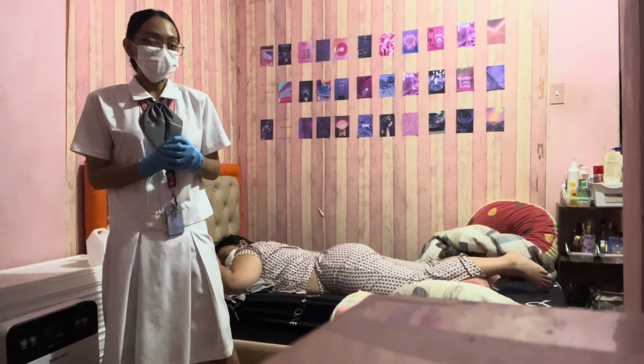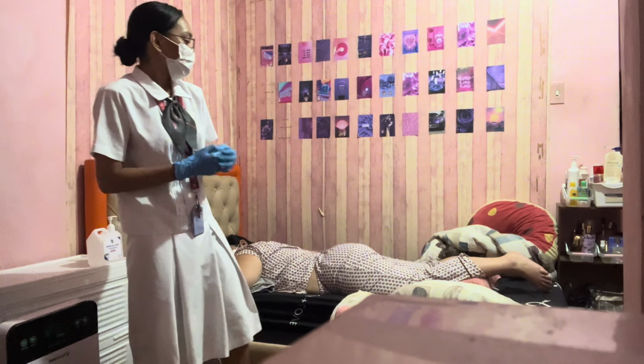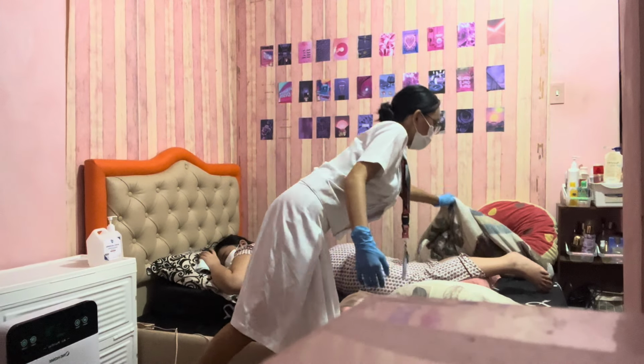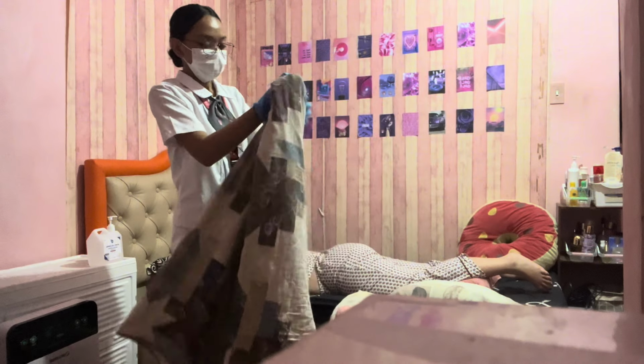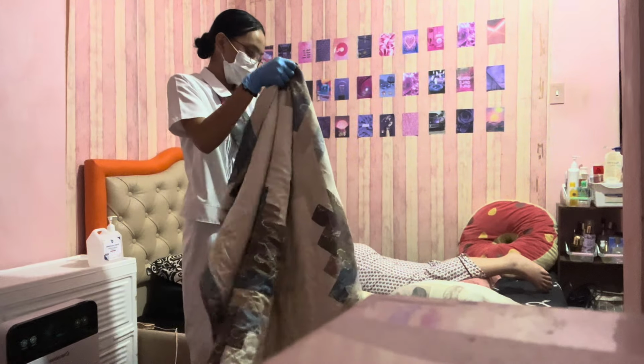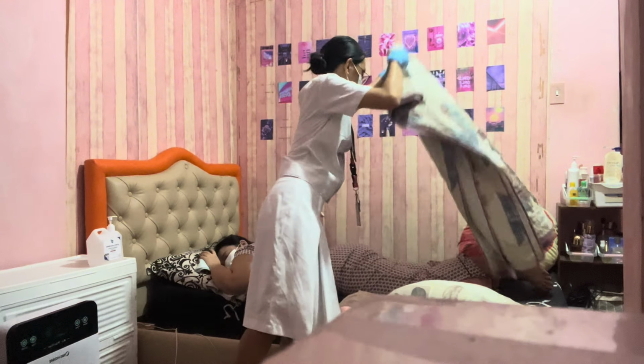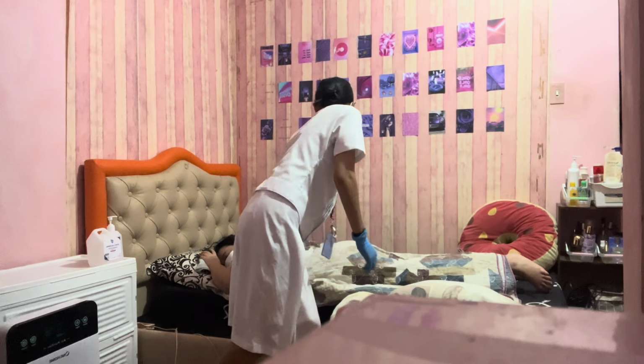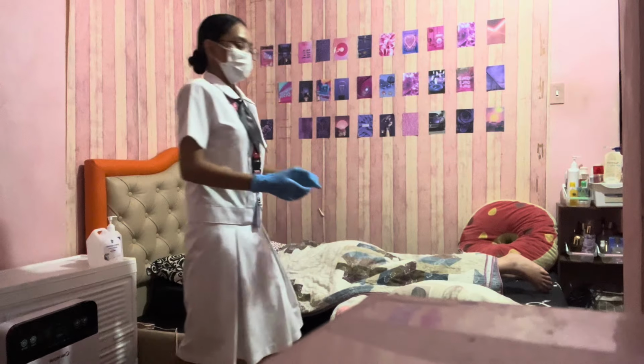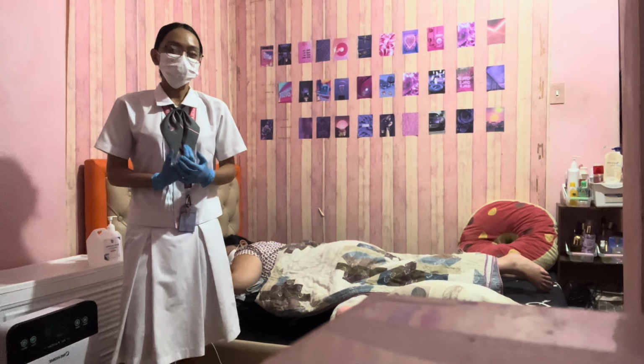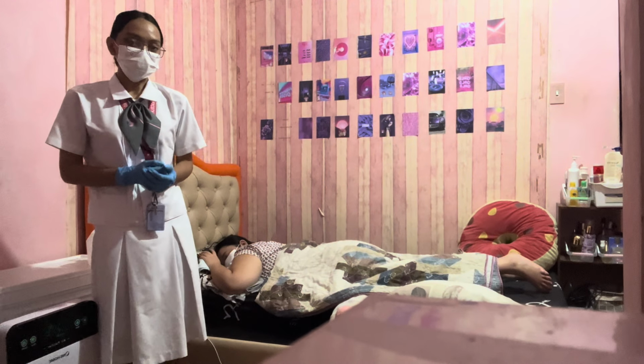And lastly is to put a blanket on the patient to make sure that our patient is warm. So now we position our patient into prone position.